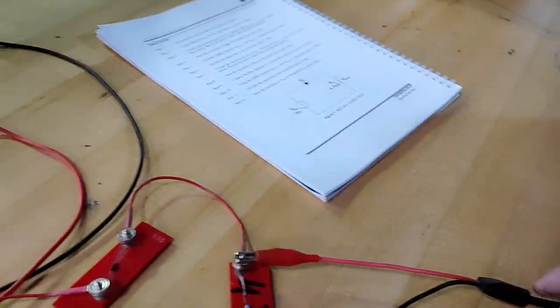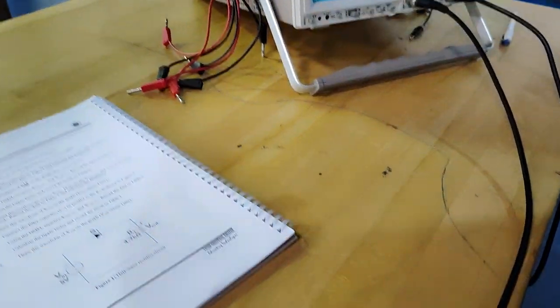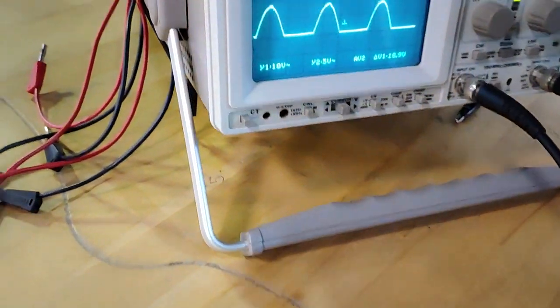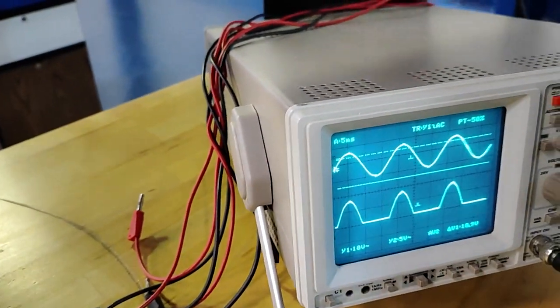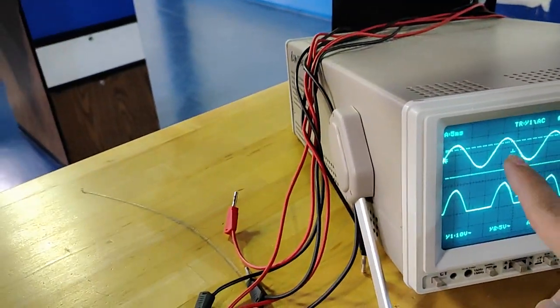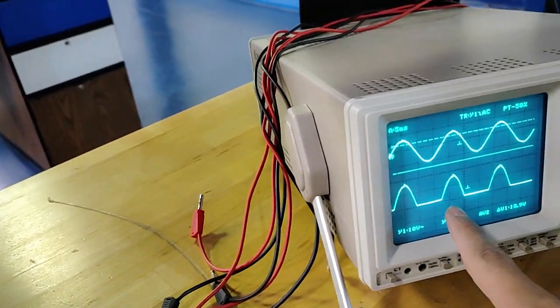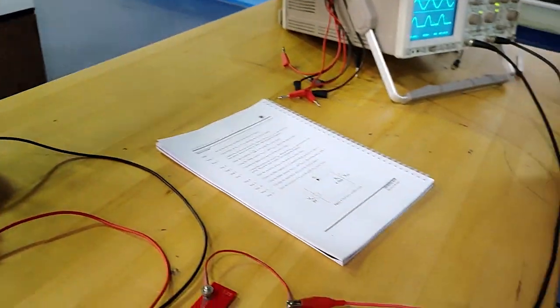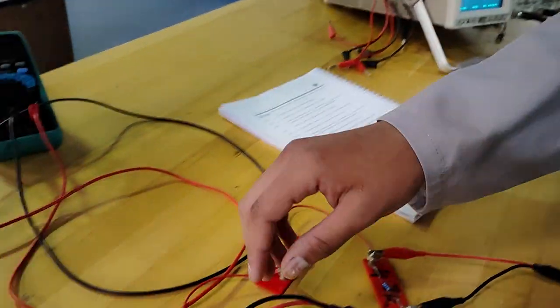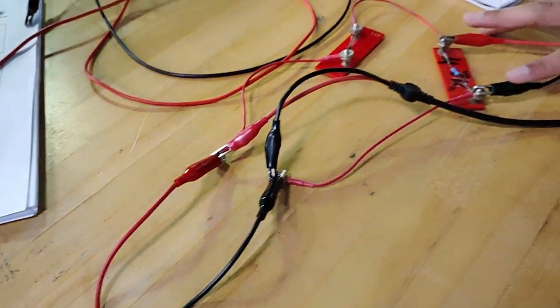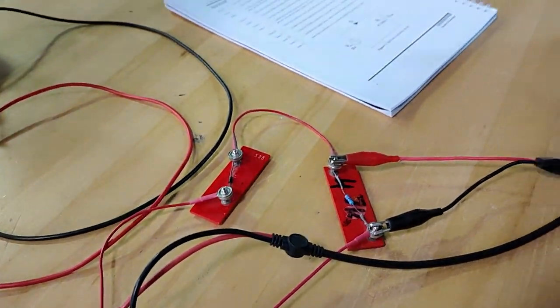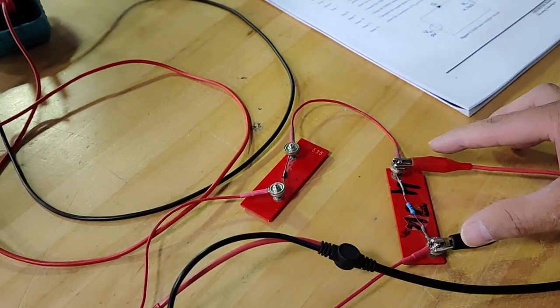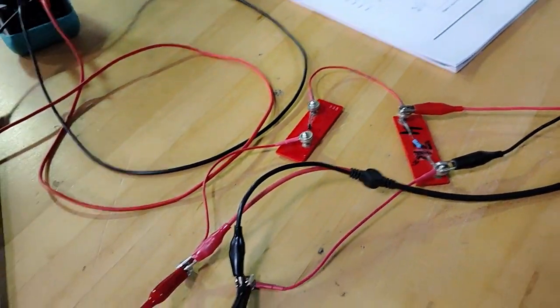From this side, we have the oscilloscope. We use two channels, channel 1 and 2. As you can see, one shows the input and the other shows the output. How will you connect the input? The input we connect here, and the output here at the resistor. Based on the drawing, exactly what he did. Output, positive here.